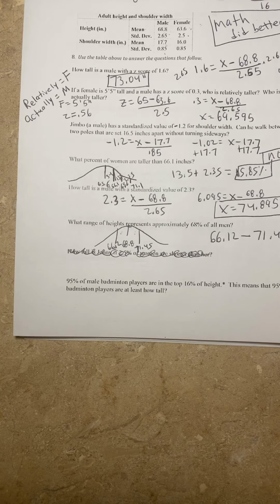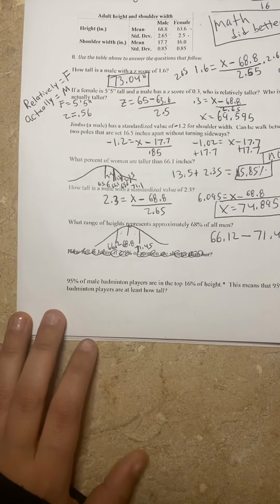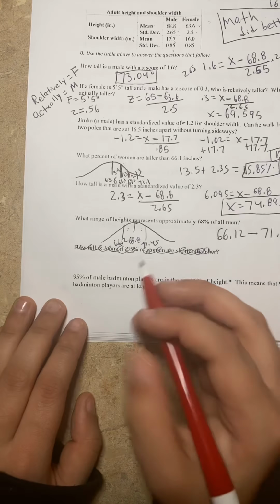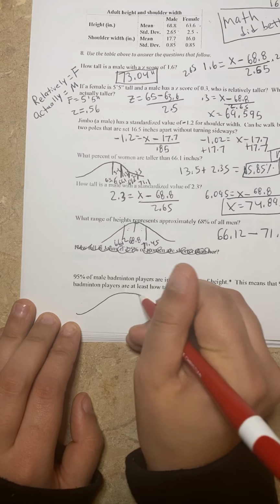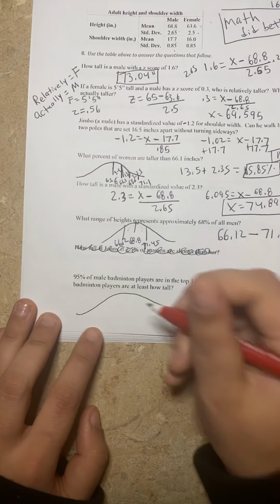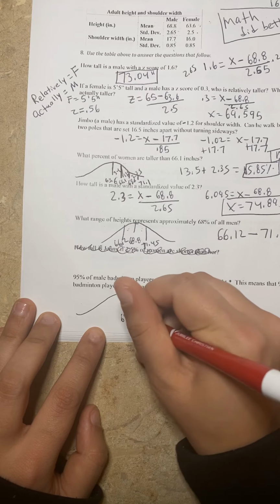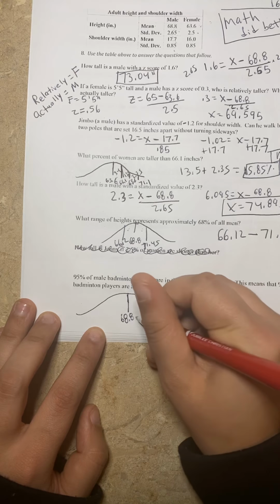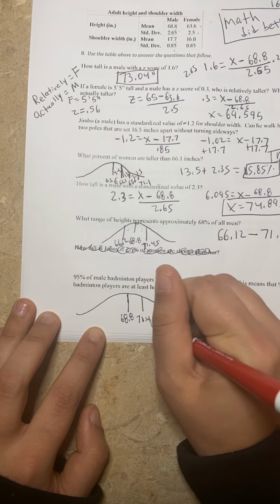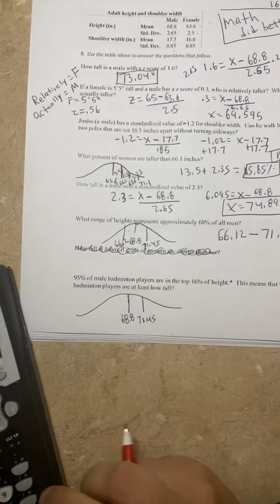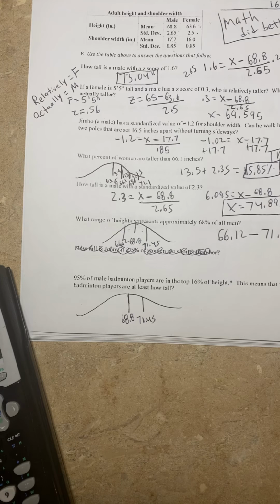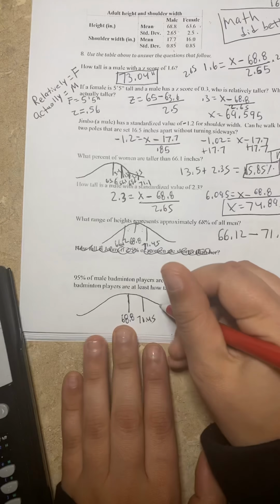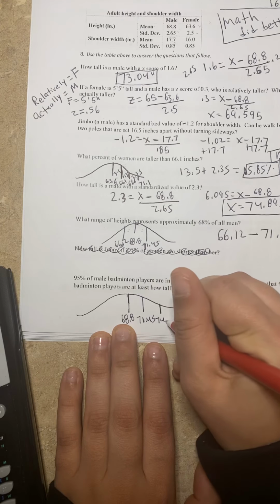So that way we can find out how tall those top 95% of our badminton players are. Okay, so if we look, our mean height is 68.8 again. 1 standard deviation is 71.45, and then if we add 2.65 again, that gives me 74.1.